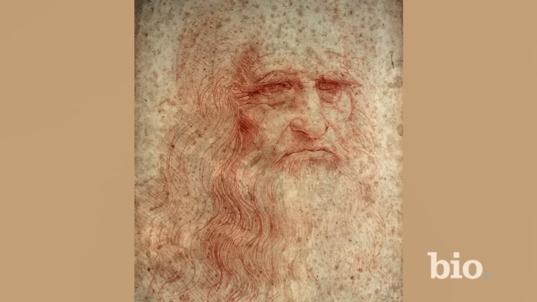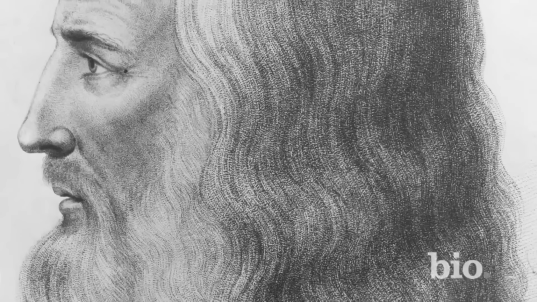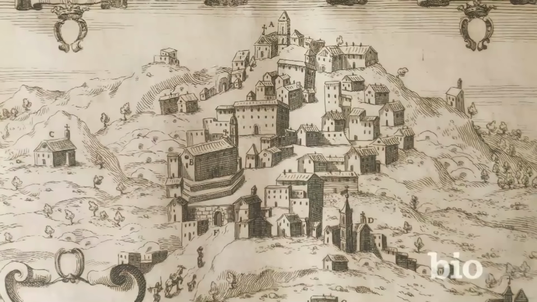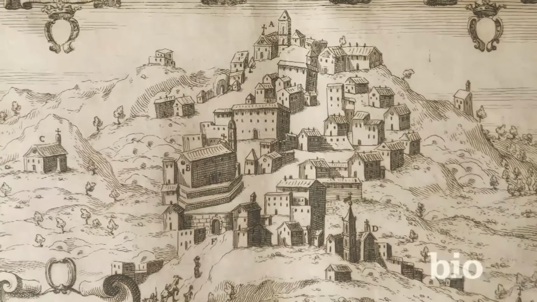Leonardo was among the most important painters of the Italian Renaissance and the father of the High Renaissance style. Leonardo da Vinci was born on April 15, 1452, in Vinci, Italy. By age 14, he was apprenticing under the famous artist Verrocchio.